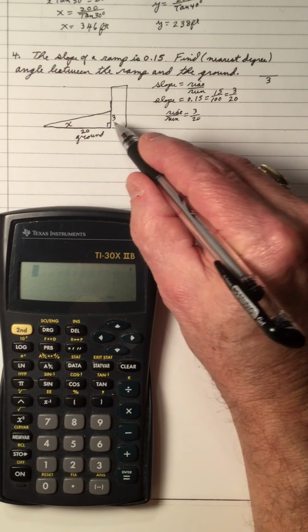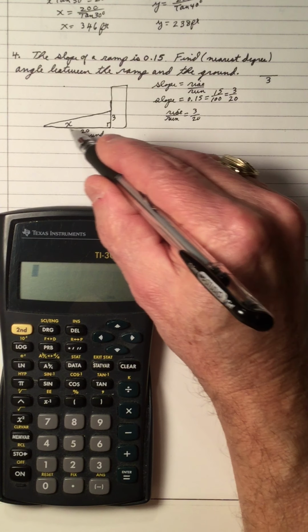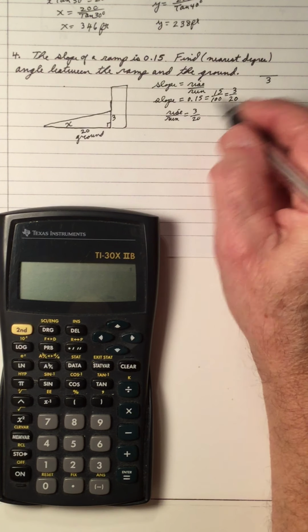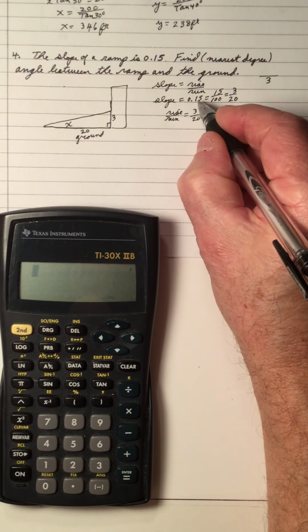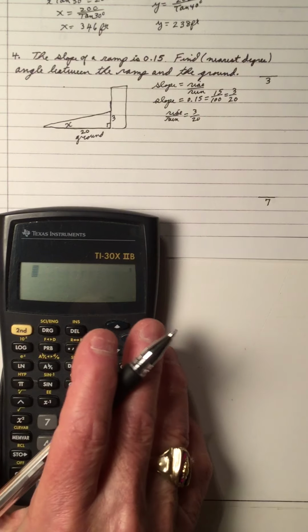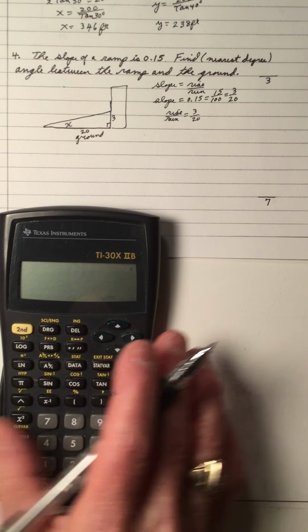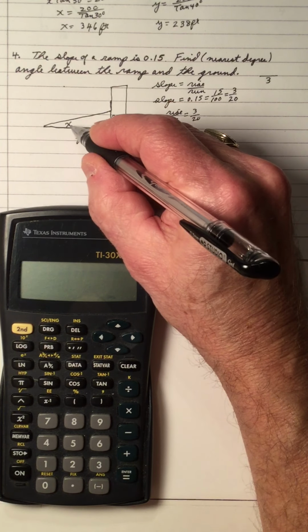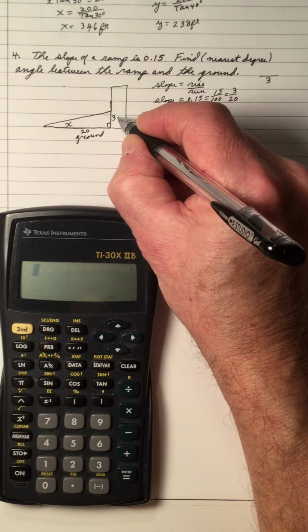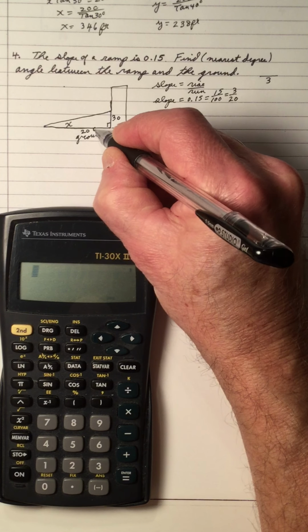Now you could have left 15 be the rise and the run be 100. It makes no difference. You didn't have to reduce it. You could have let it stay as 0.15. It makes no difference, as I'll show you in a minute. So that means that in relation to this angle, this is opposite and this is adjacent.